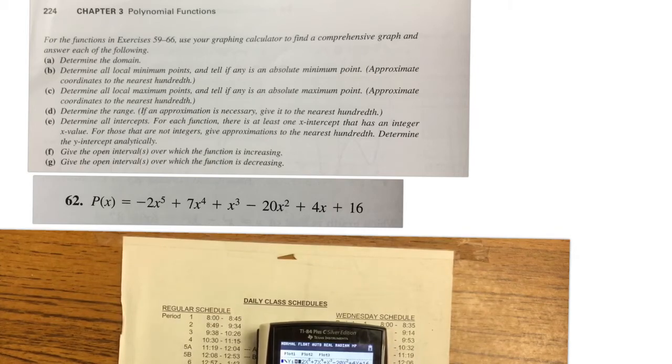Okay, so we're going to talk about 62 here quick and all of these parts and pieces that are along with it. So 62, first of all, it says state the domain. The domain is going to be all real numbers, that is negative infinity to infinity, because there aren't any fractions in a polynomial and there aren't any square roots or anything. So it's got to be all real numbers. We'll see that when we look at the graph as well.